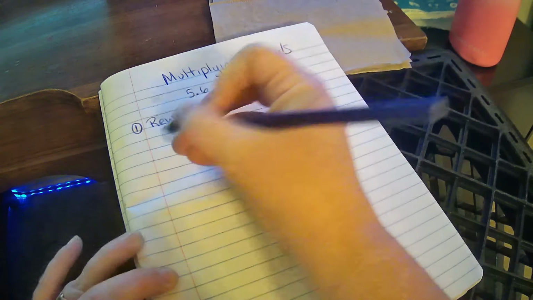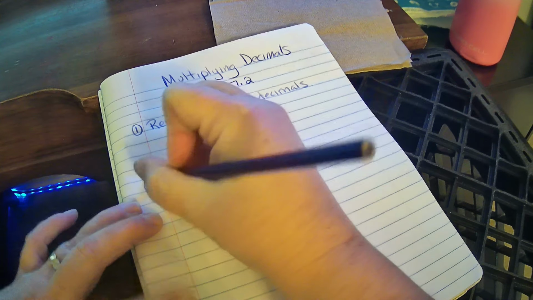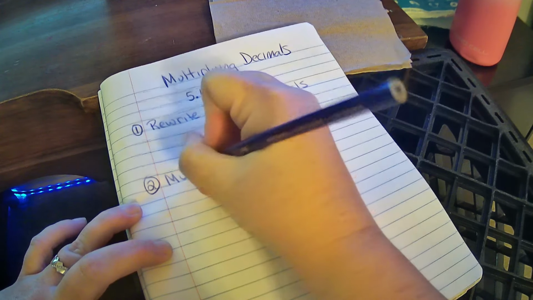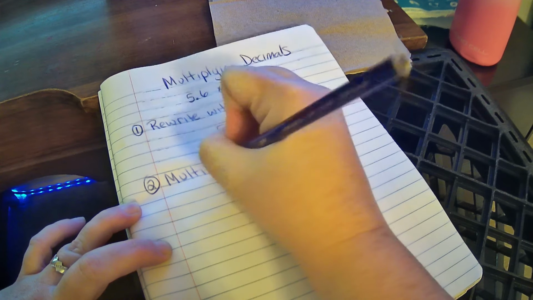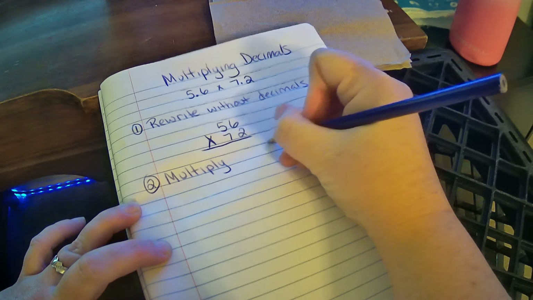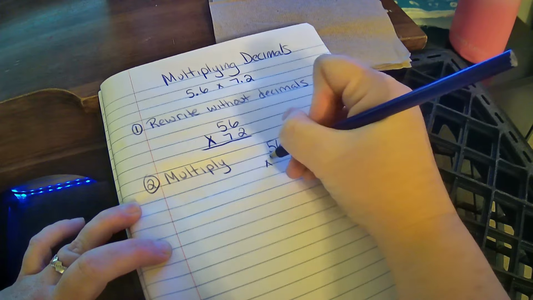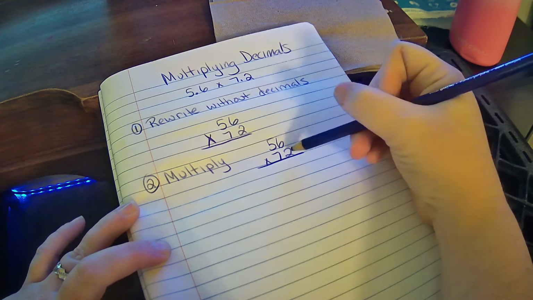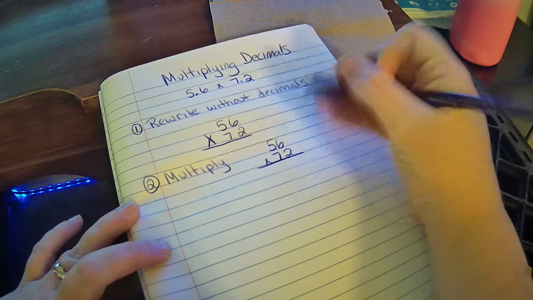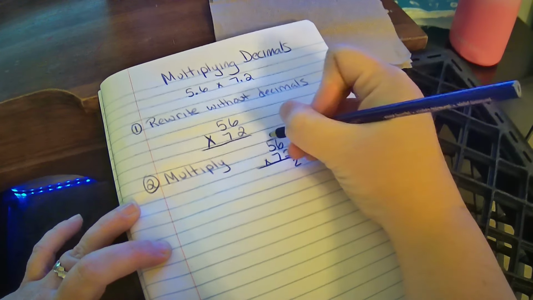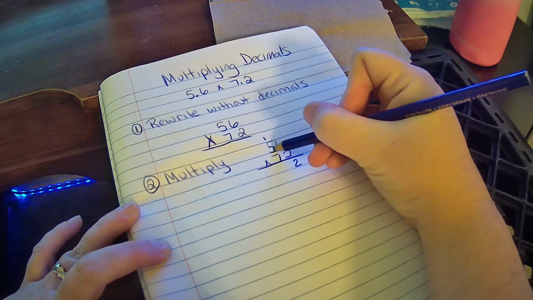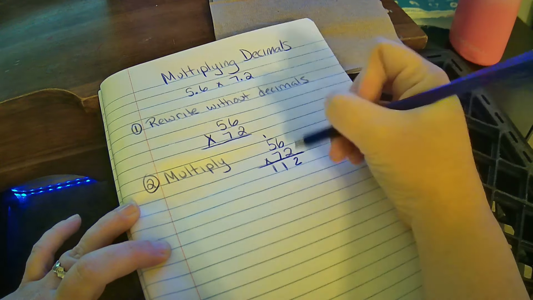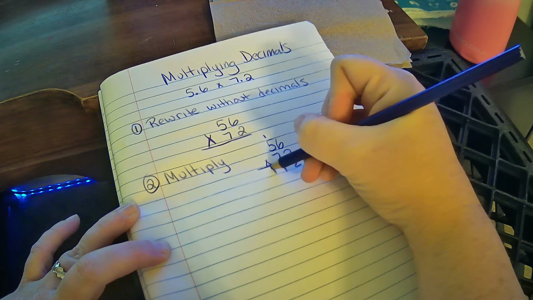So now, step 2, multiply like normal. We're just going to multiply these two numbers. So 56 times 72. We will start with the 2. 2 times 6 is 12. I'm going to carry the 1. 2 times 5 is 10, plus 1 is 11. Make sure your place values and your numbers are lined up.